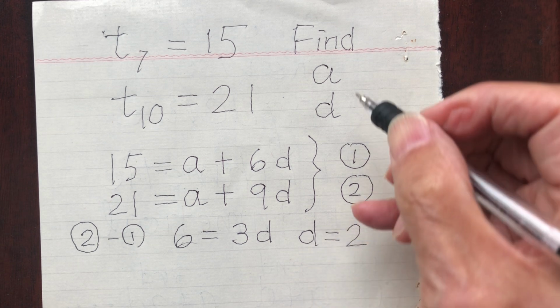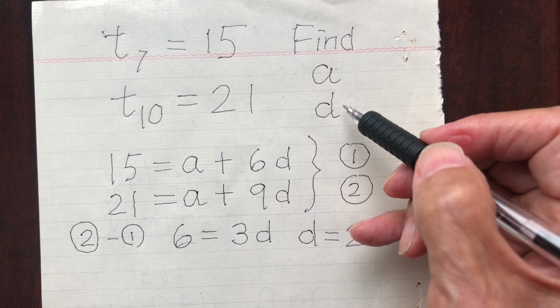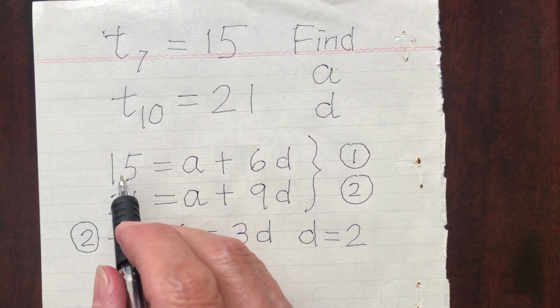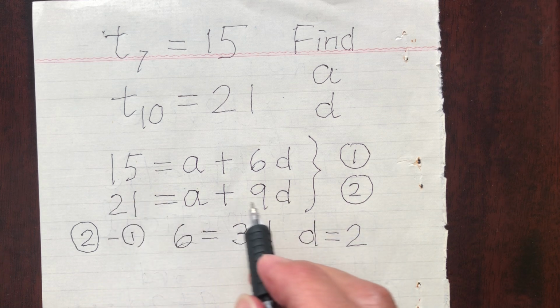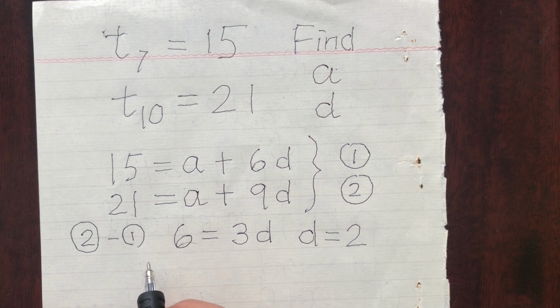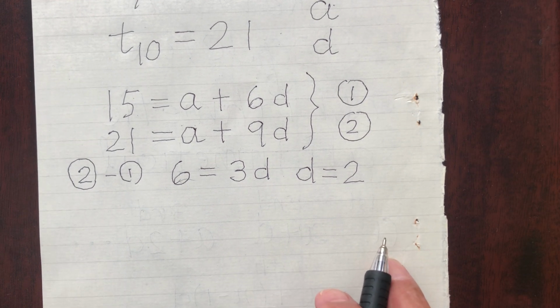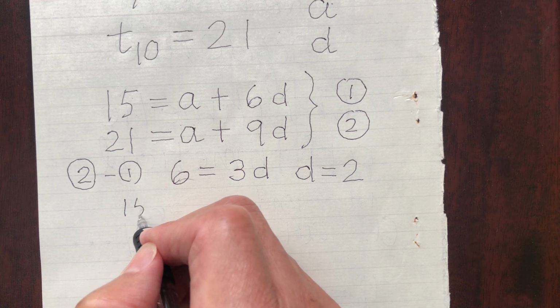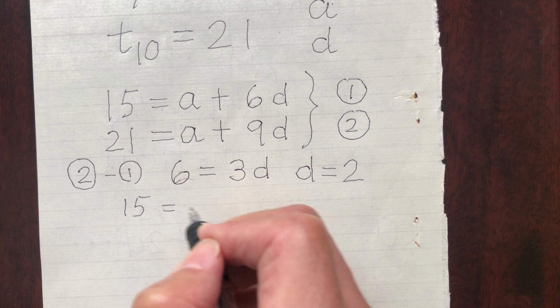So I have one answer now. I want to find A and D. D is 2. So what is A? Then you put 2 into either equation 1 or 2. So I have 15 equals A plus D times 6.